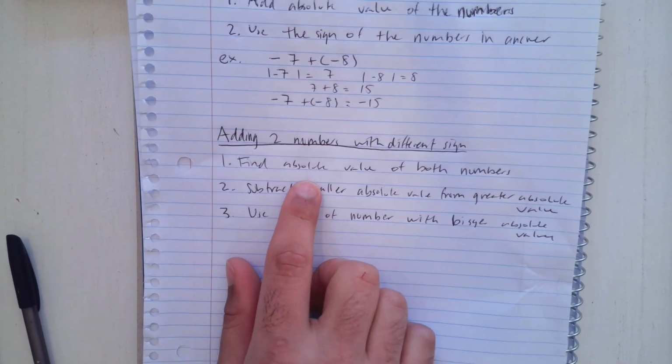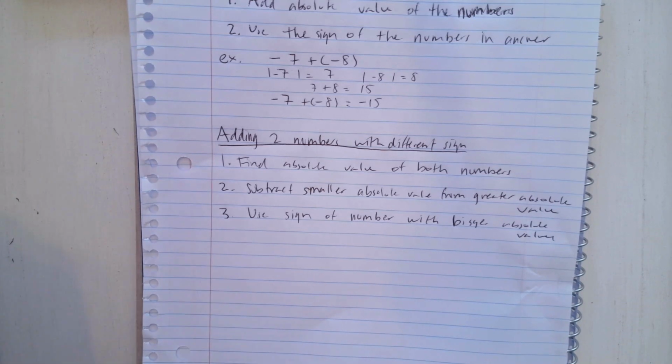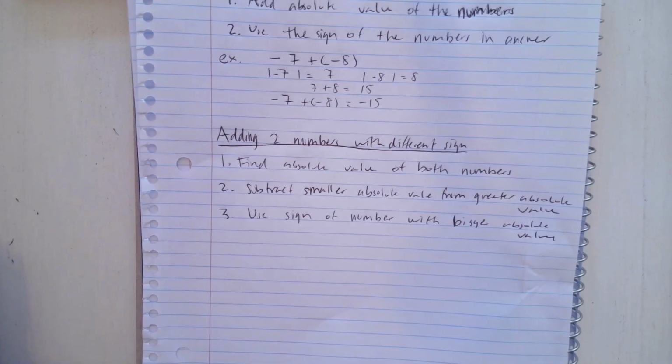Adding two numbers with a different sign. We find the absolute value of both numbers as our first step. Notice that that's our first step regardless of if the signs are the same or different.